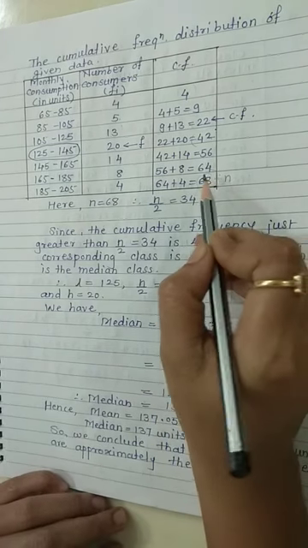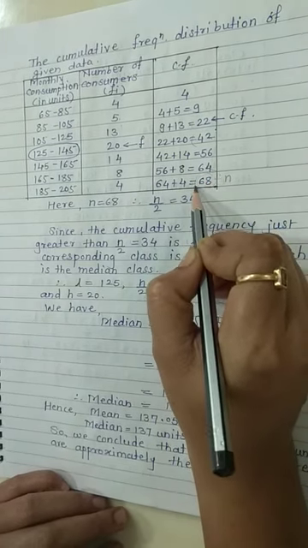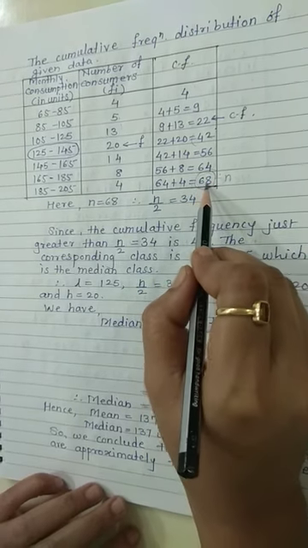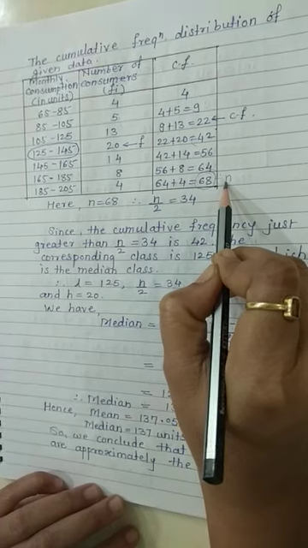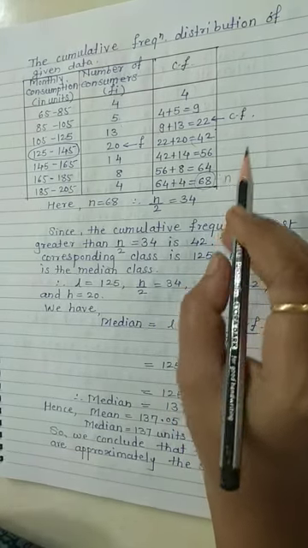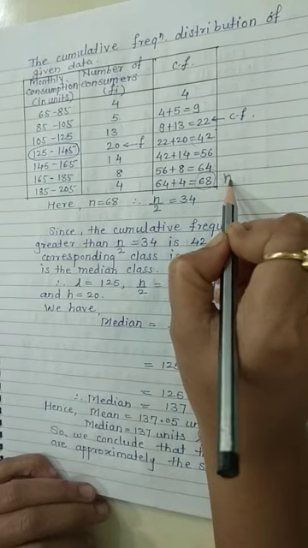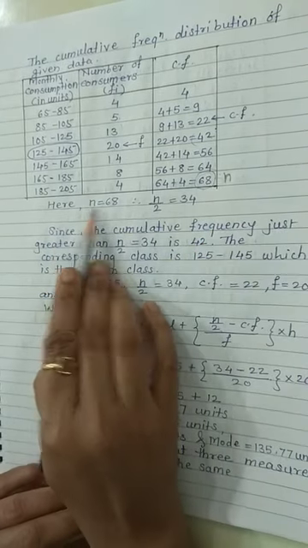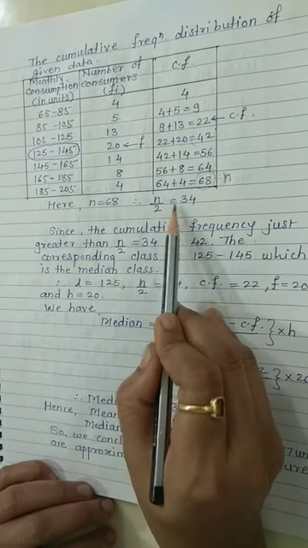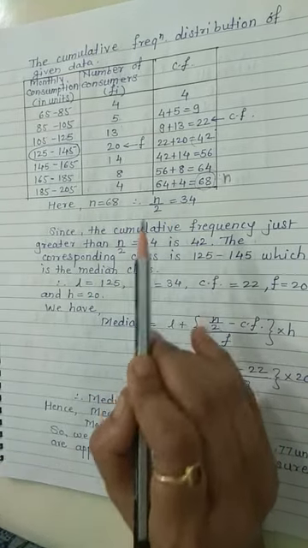Now here, the last cumulative frequency, or the cumulative frequency of the last class interval, is the total number of observations, or summation fi, or N. So N is equal to 68 here. We have to find the value of N by 2, which is 34.